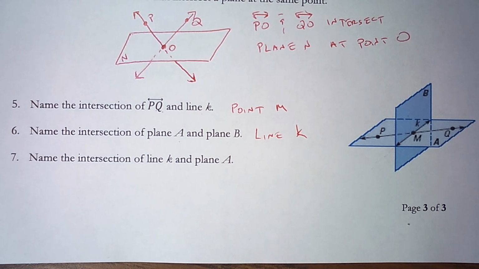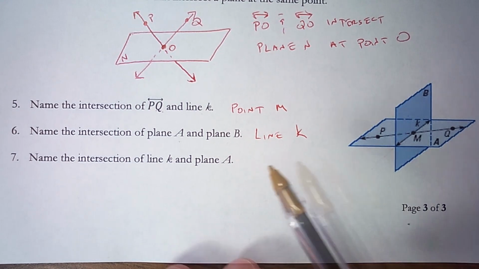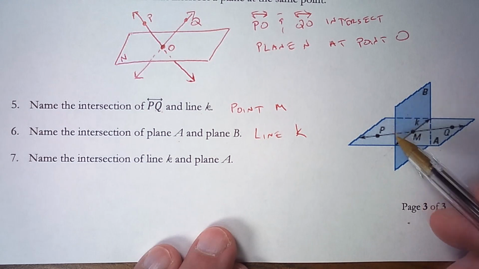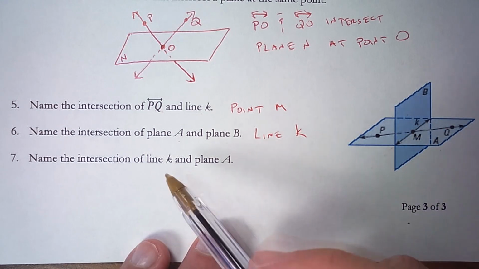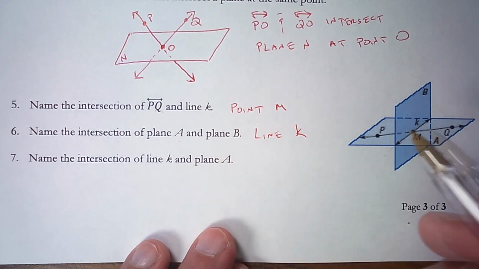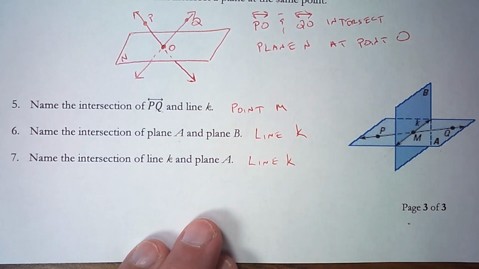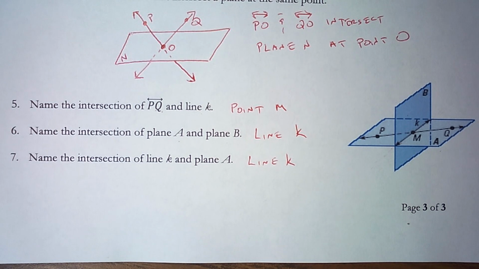The intersection of line K and plane A. Okay, so where do line K and plane A, what do they have in common? So here's plane A, here's line K, and line K actually lies inside of plane A. It also happens to lie inside of plane B, but the intersection of line K and plane A, everything that they have in common, is every point along line K.